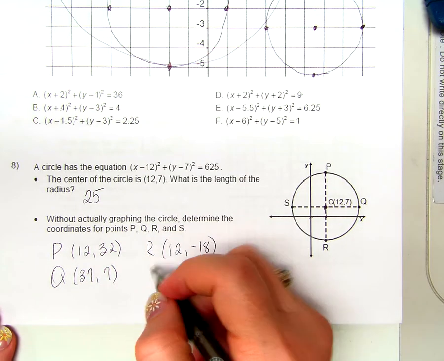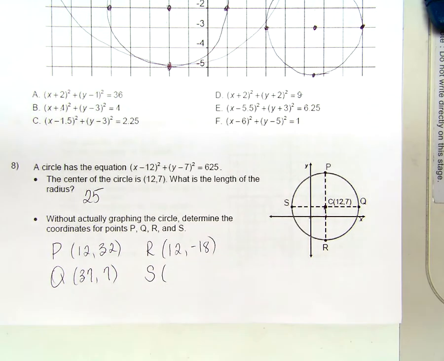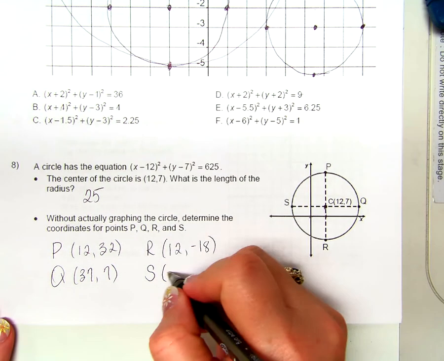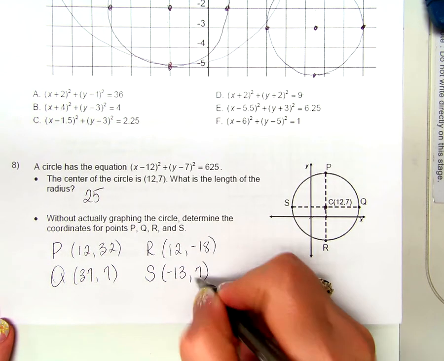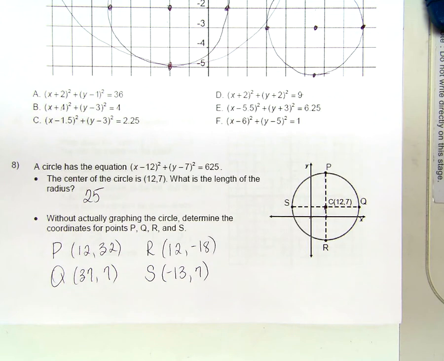One more. S. Negative 13, 7, and how'd you figure that out? You can't just say math. Tell me how you did it. Excellent, you use numbers. Any questions on using numbers today? Kingston out.